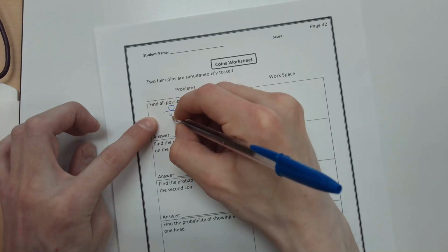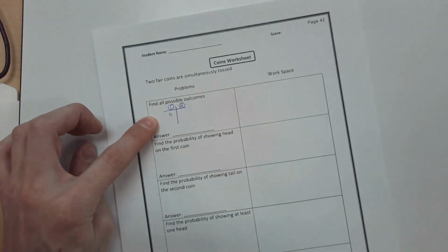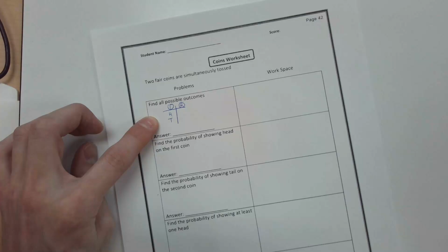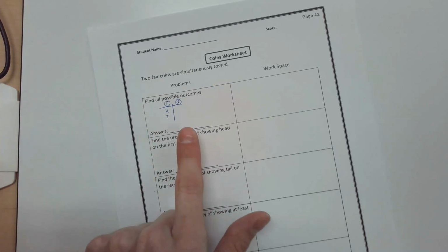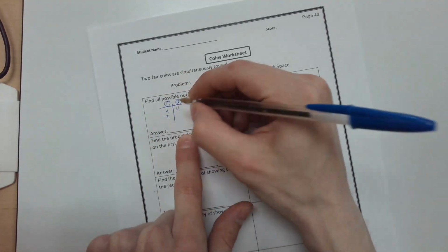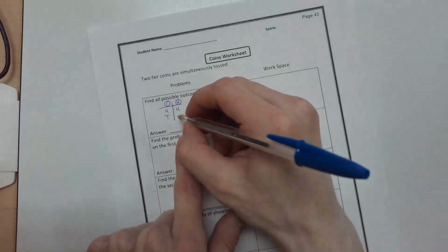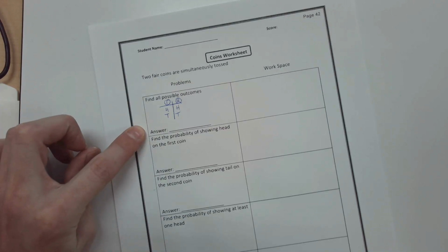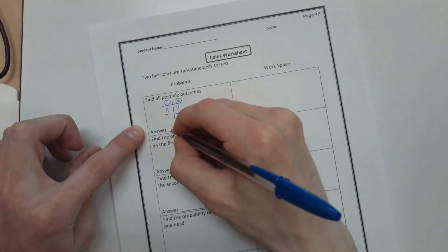It could be a heads or it could be a tails. For the second coin, it could also be a heads or it could be a tails. Let's run through a few scenarios. We're going to call this a set.